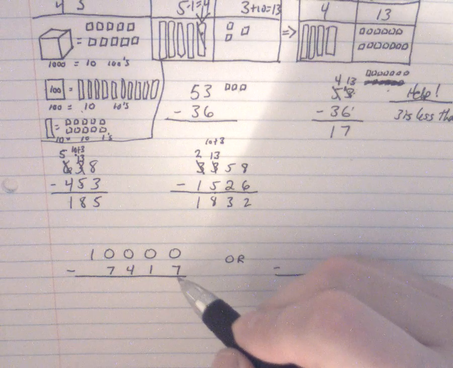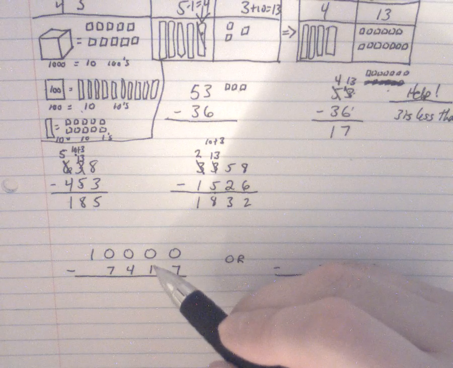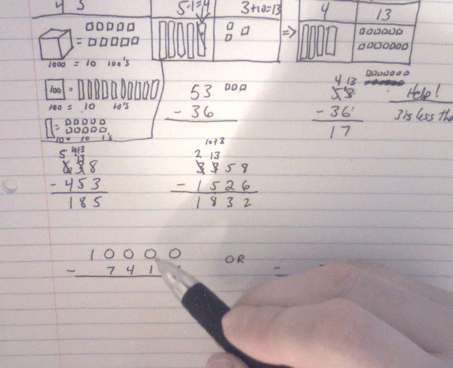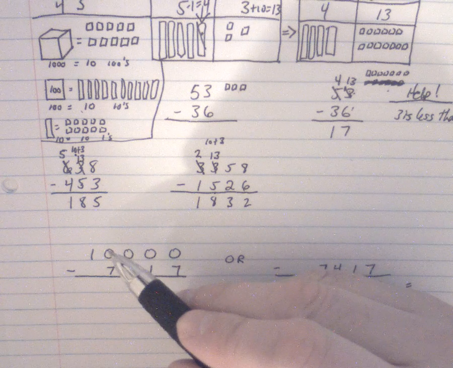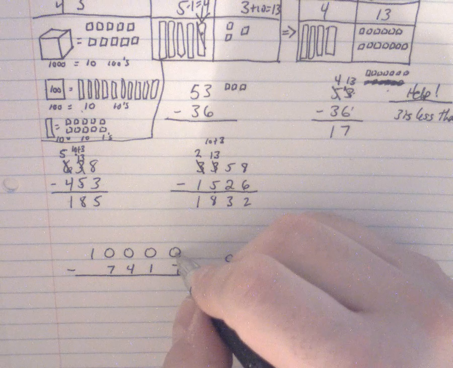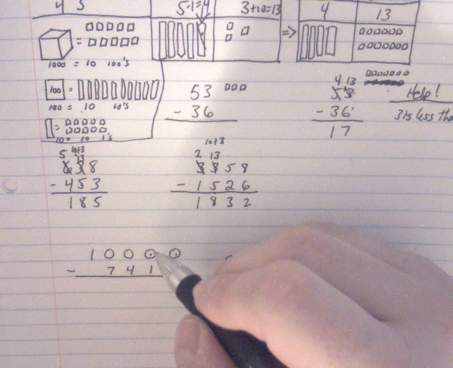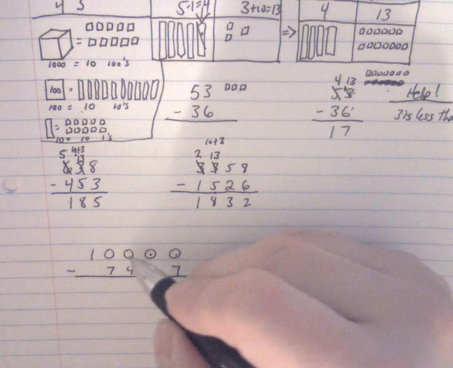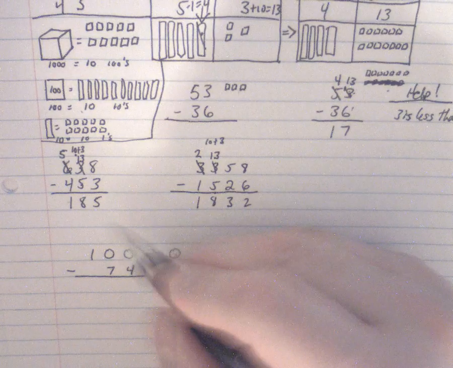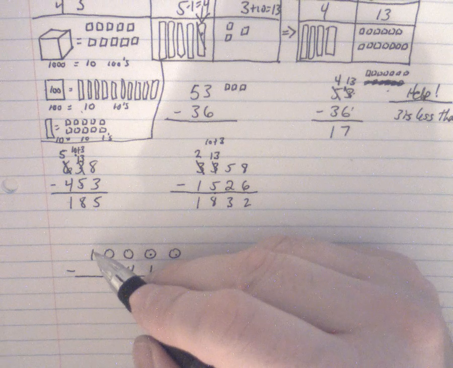So if it's more on the floor, go next door, borrow 10 more. So if 0 is next door, then you need to keep looking for more. Okay? So we have 0 here. I have 0 here. So I can't borrow from 0. I still can't borrow from 0. I can borrow from here. I can take this 1.